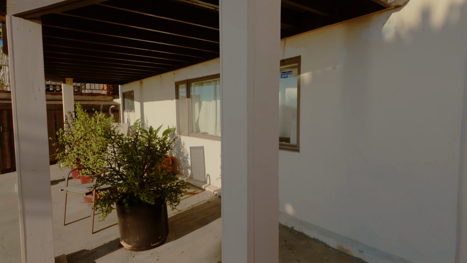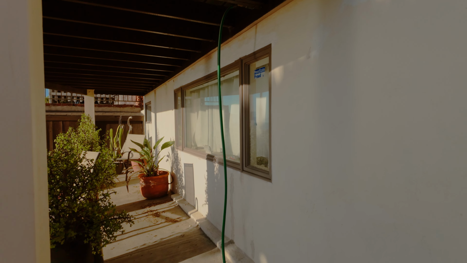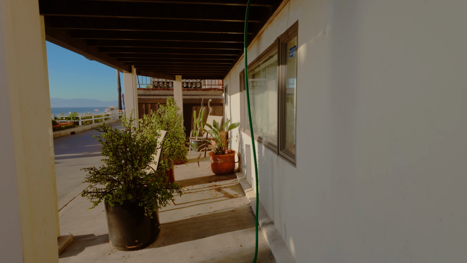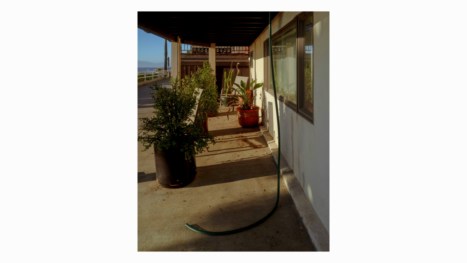So this is interesting, mainly because I just see the water hose hanging from here, but I really like all of this. It just creates such a dynamic in the scene, and it's nothing insane. It's just interesting. I like this.